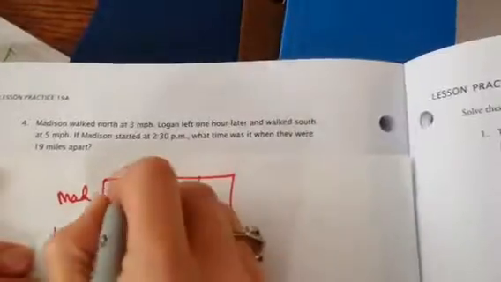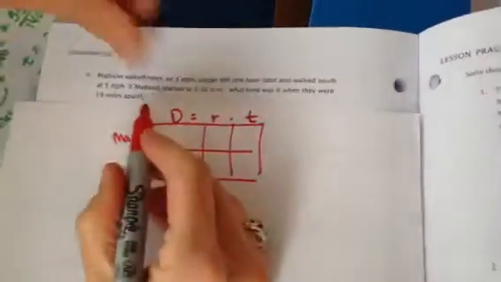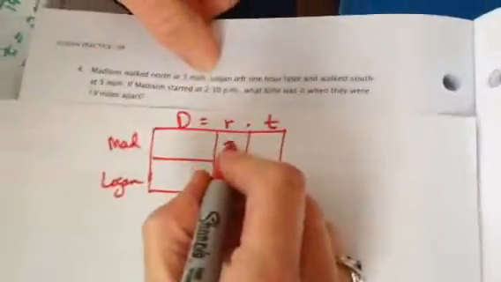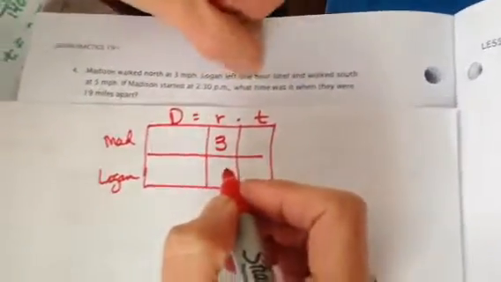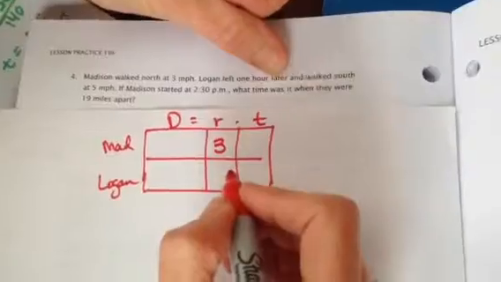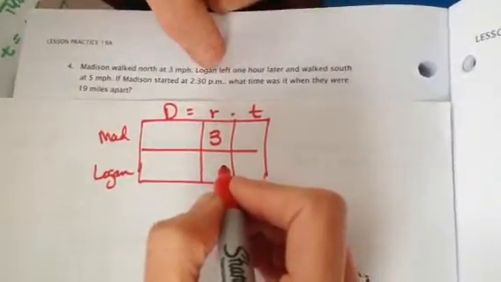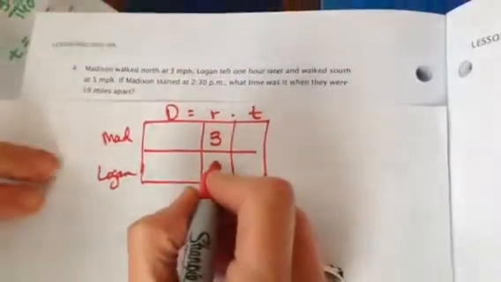Sorry. Okay. Madison walked north at 3 miles per hour, and Logan. Okay, look, I got Madison and Logan. Here's my 2 scenarios again. So do your little chart. I've got Maddie here, and here's Logan. And I know distance equals rate times time. Okay. Madison walked north at 3 miles per hour. That's her rate. Logan left 1 hour later. Ooh, my time is going to be different, so it's going to be a little trickier. Love it. Walked south at 5 miles per hour.